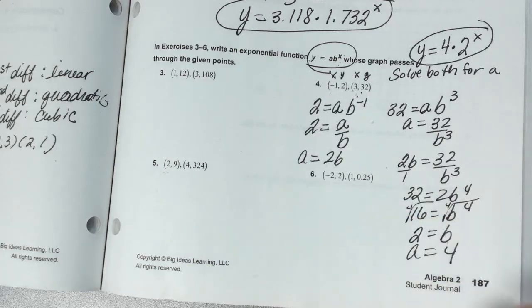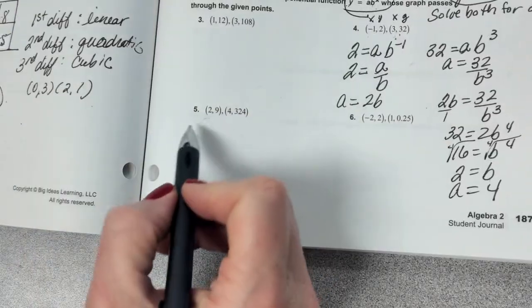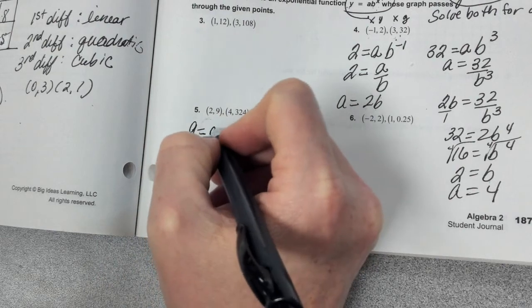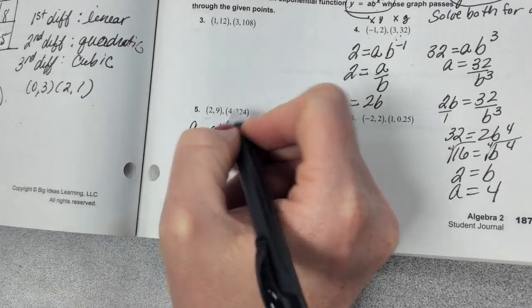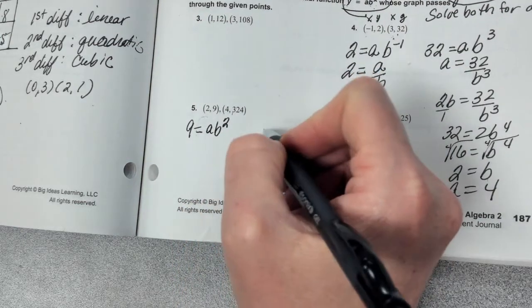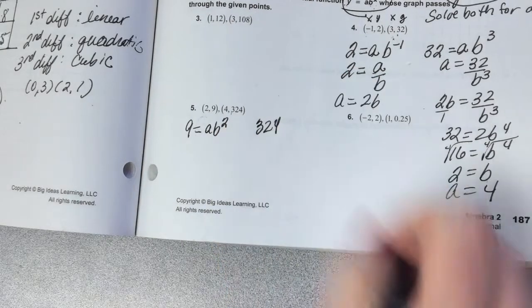I'll start one more just to show you real quick. Okay, how's this going to go? Baxter, how do I substitute this one in? What's it going to be? So it would be 9 equals a b to the 2. Right. Okay, and then, Becky, what would I do for this one? Keep going.